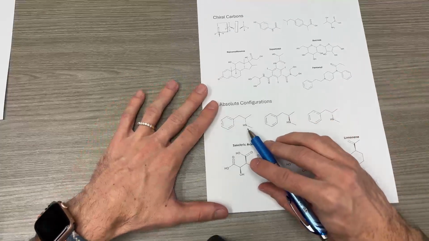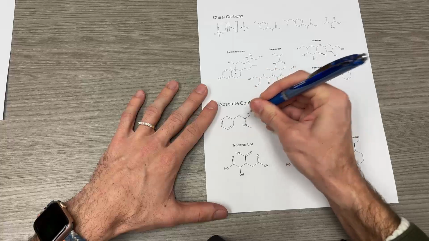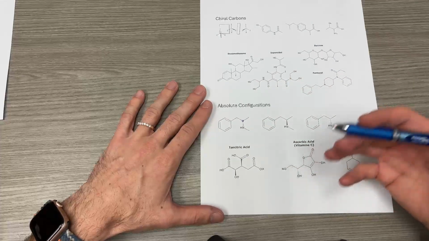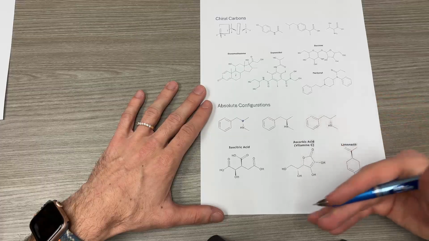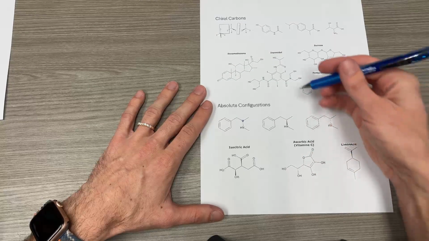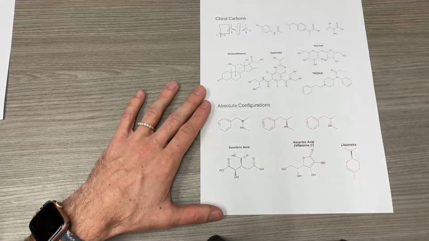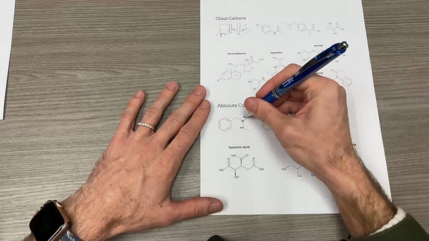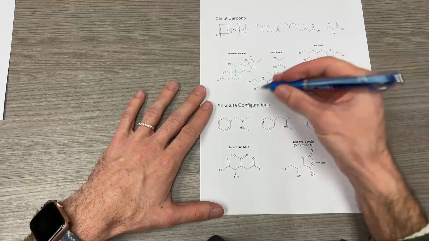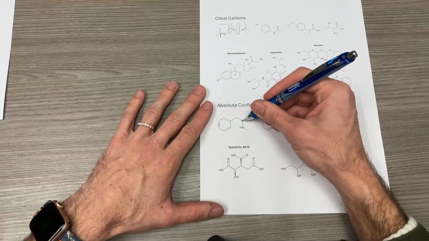But I want to take an example where we know that we have a chiral carbon, but we aren't given any information about its chirality, and we want to project an absolute configuration onto it. So in this version of methamphetamine, we have a chiral carbon that is not shown as wedged or dashed, which means that this cannot be R or S as drawn.